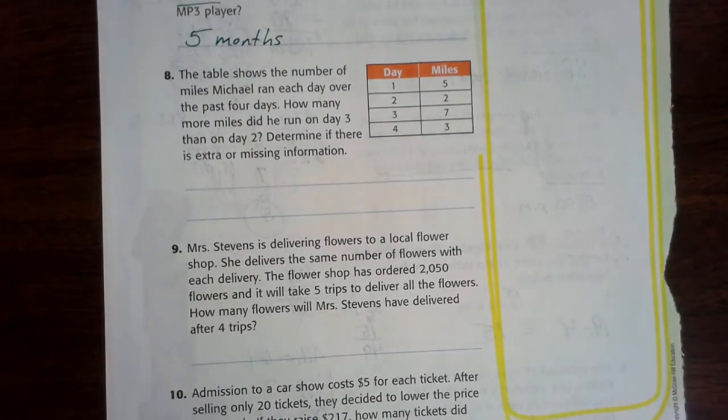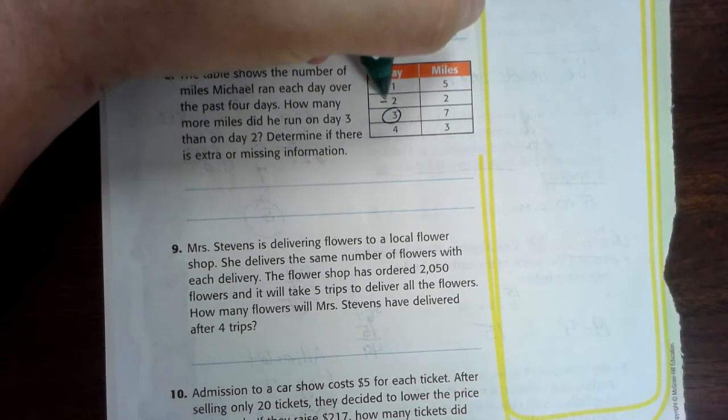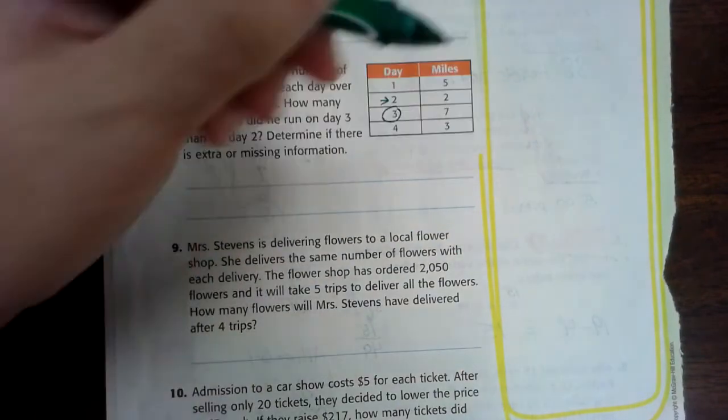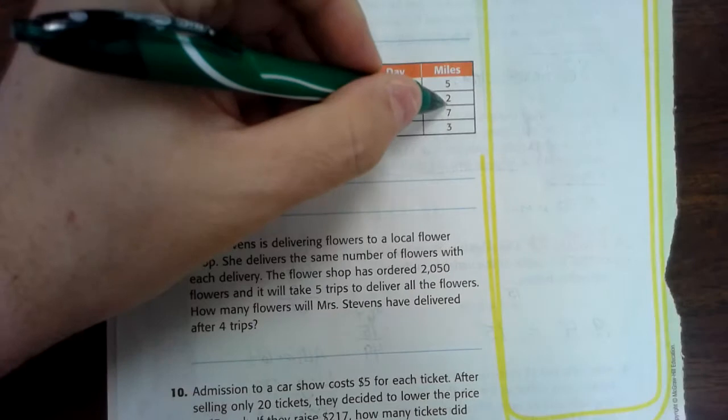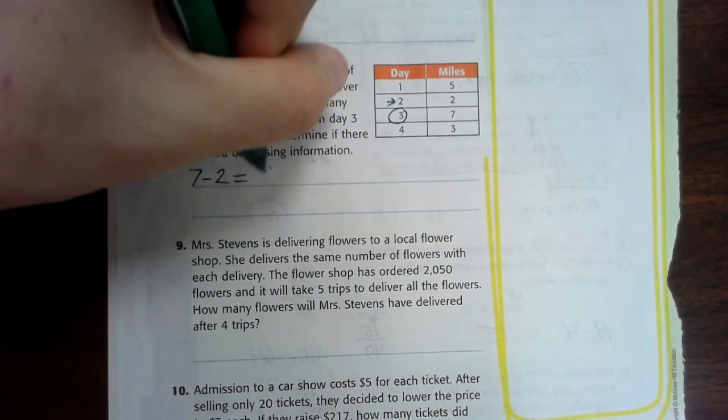The table shows the number of miles Michael ran each day over the past 4 days. How many more miles did he run on day 3 than on day 2? Determine if there's extra or missing information. So what it's asking is how many more miles did he run on day 3, which is here, than on here. Okay. Well, this is actually pretty easy because it says how many more miles did he run on day 3? Well, he ran 7 on day 3, and on day 2 he only ran 2. So you take 7 minus 2, and you're going to get 5 miles.